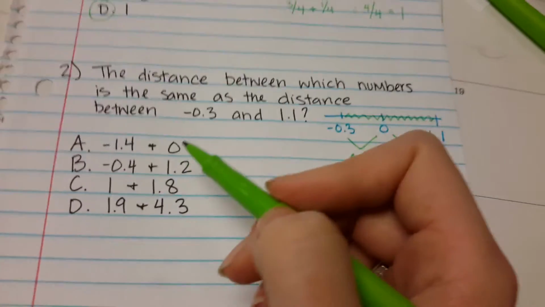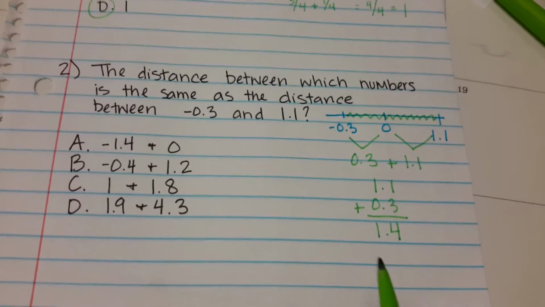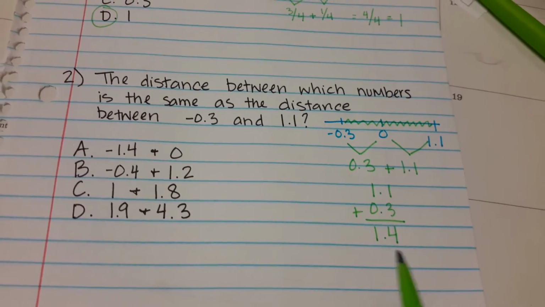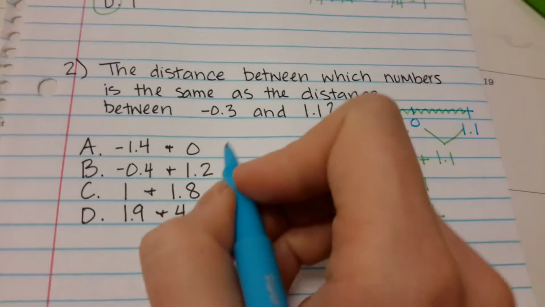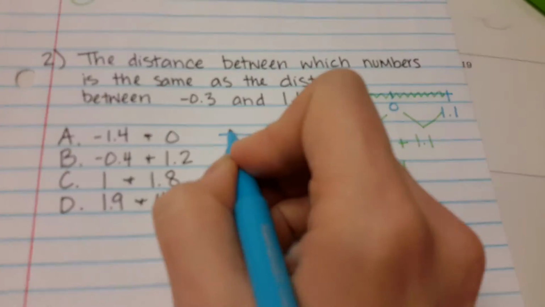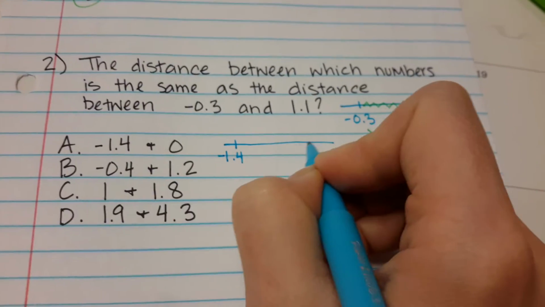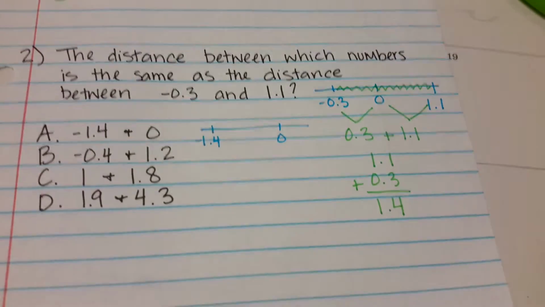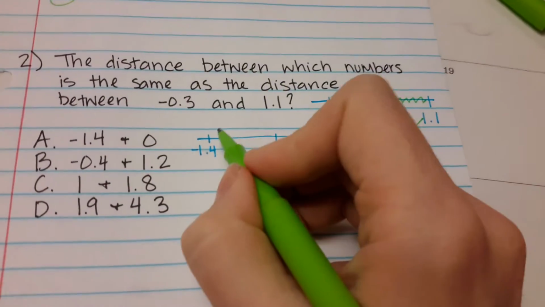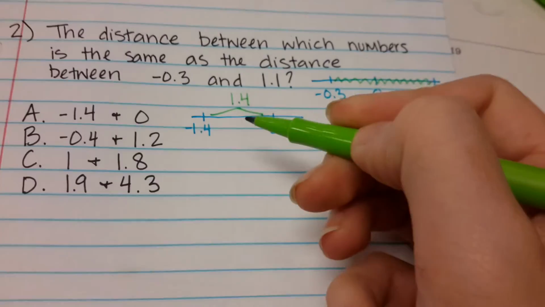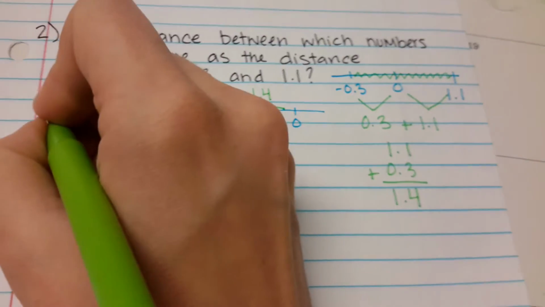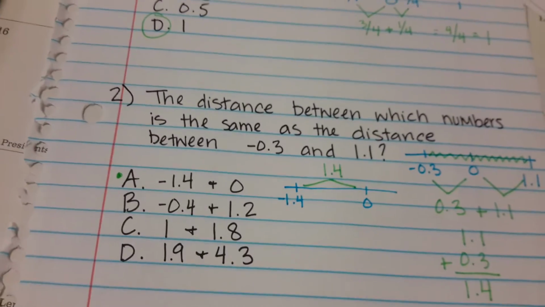So we need to find an answer that also has the distance of 1 4/10. So we can do some number lines here. From -1.4 to 0, this distance is going to be 1 4/10. So that one seems like our answer. But let's go ahead and double check the other ones.